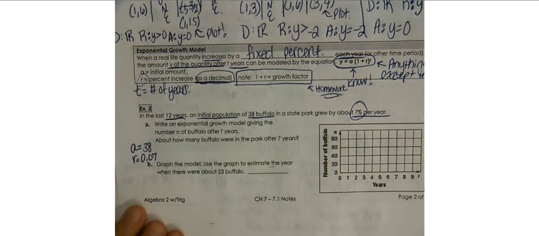The first thing I'm going to do is identify what my A value is. How much did I start with? I started with 38 buffalo. So my A value is 38. How much did it grow by? 7%. So R is equal to 0.07. Please be careful whenever you're writing numbers as percentages. A lot of times kids will write that as 0.7, but that actually means 70%. So just be careful. If R is equal to 0.07, our growth factor is going to be 1.07.